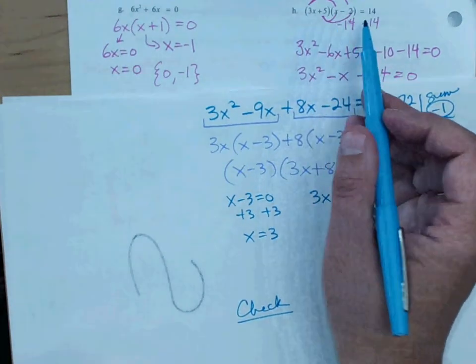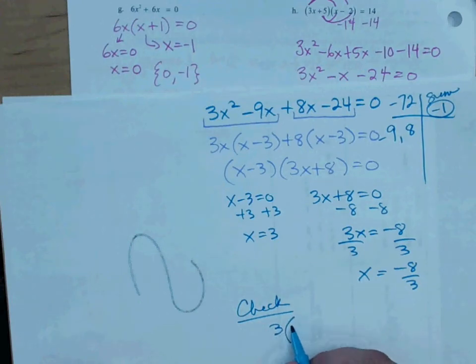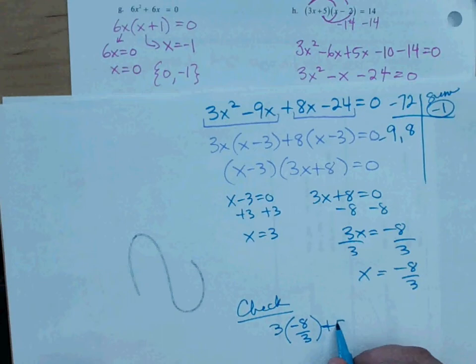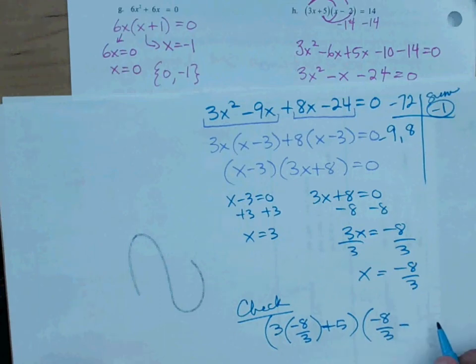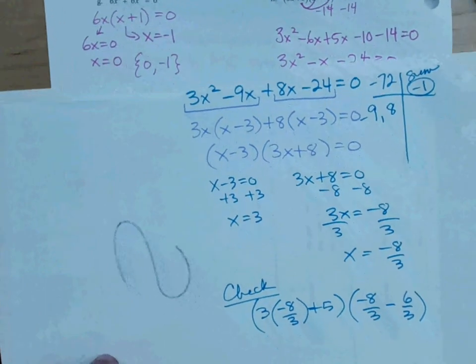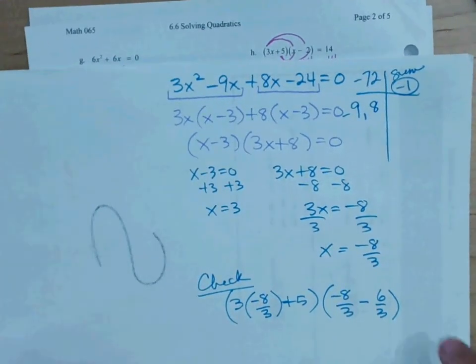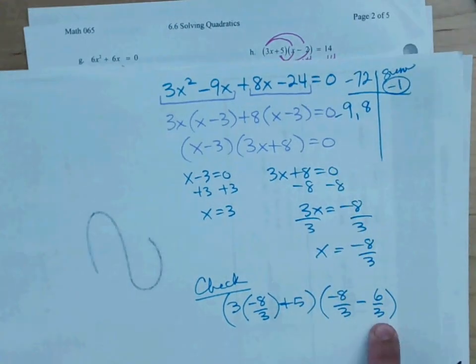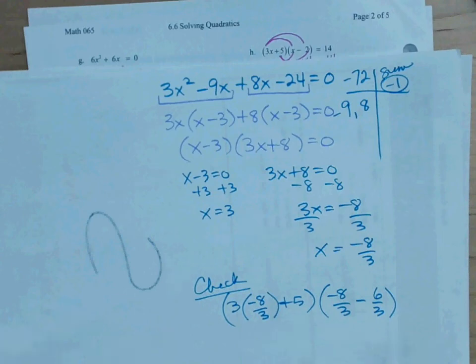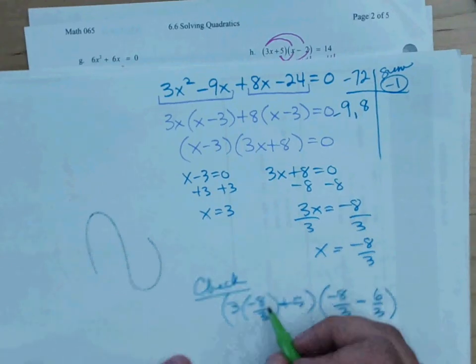I'm going to plug it into the original. 3 times negative 8/3 plus 5 times negative 8/3 minus 6/3. Why did I change 2? The original problem had a 2 in it. Why did I change 2 to negative 6/3 here? I have to have a common denominator, right? And you can do this in your calculator as well.